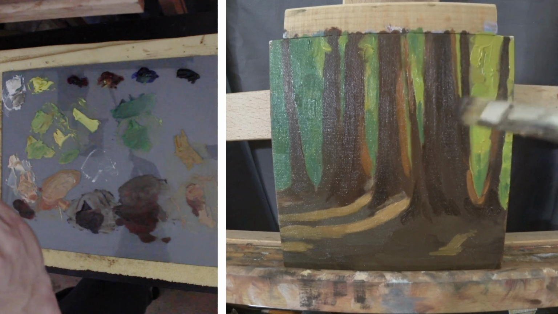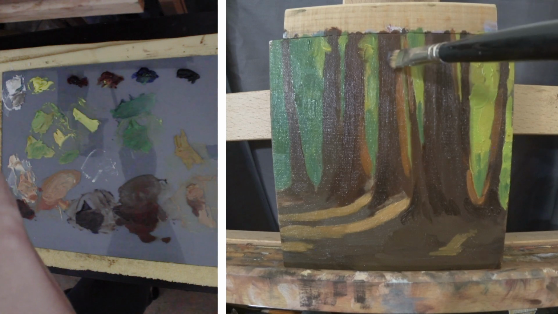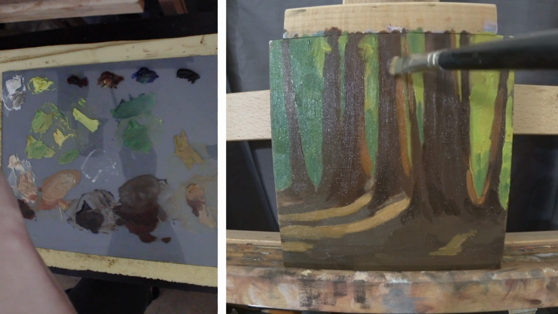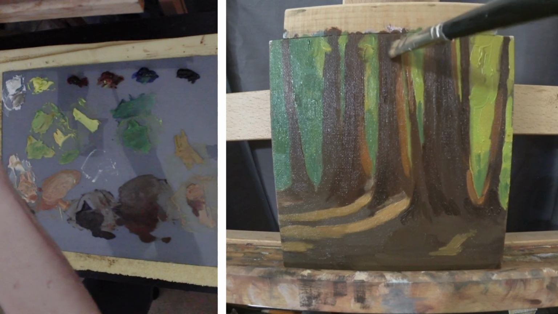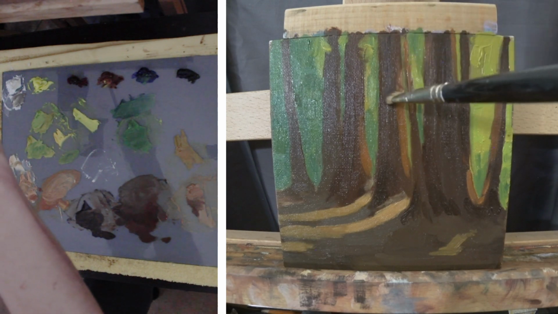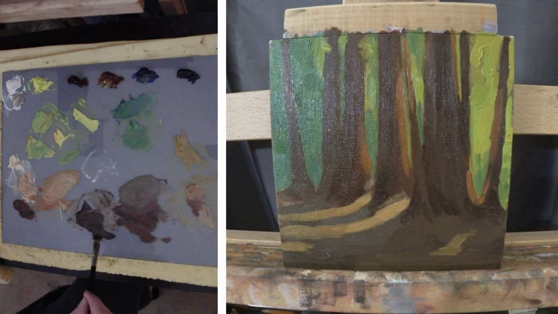I'm also trying to find a core shadow on the trees, so if the light's kind of hitting from there, I'm trying to find a core shadow within these trees, which is going to make them appear more cylindrical.